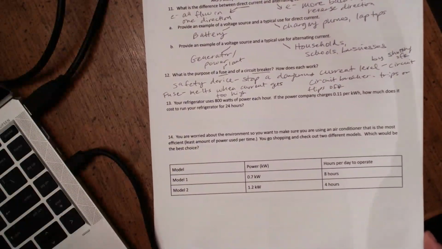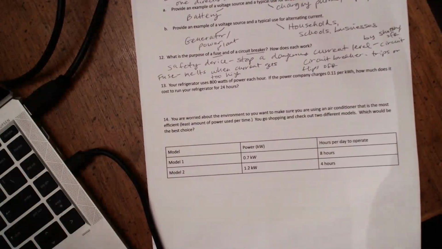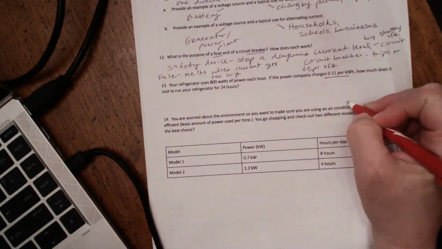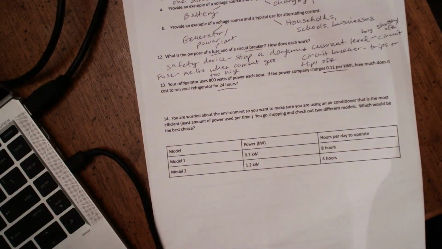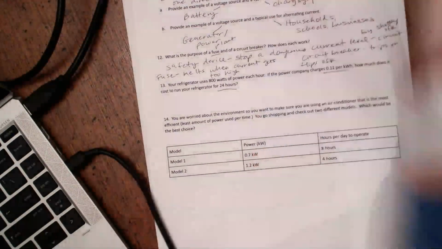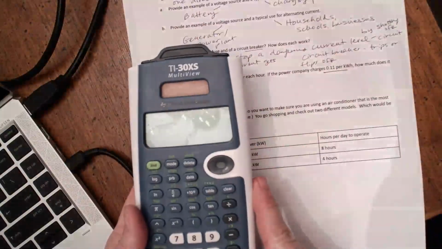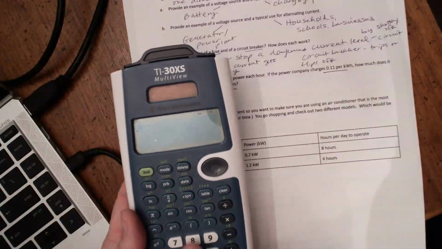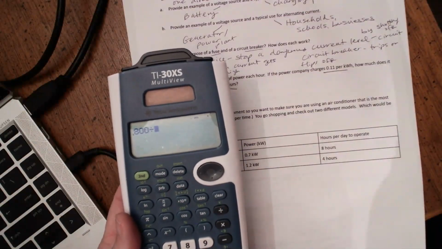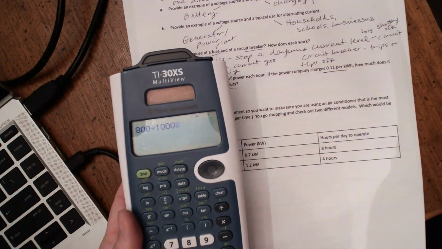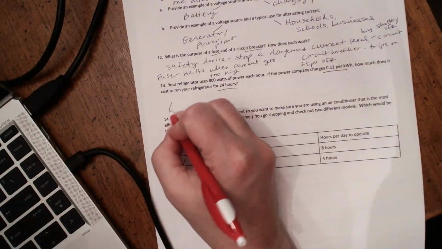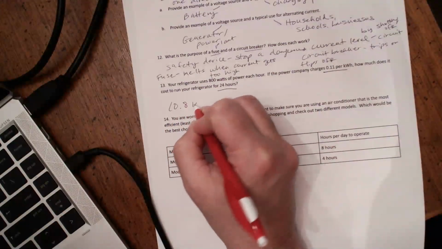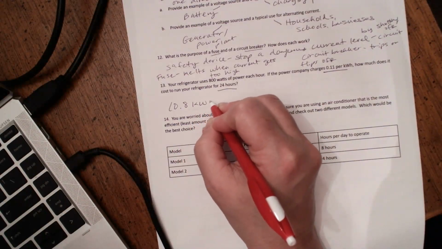Okay, your refrigerator uses 800 watts of power each hour. The power company charges 11 cents per kilowatt hour. How much does it cost to run your refrigerator for 24 hours? Remember, this is where we're just multiplying multiple things together. So one thing I do need to do is convert watts into kilowatts for my refrigerator. So that's 800 watts, and I'm going to divide that by 1,000 because there's 1,000 watts in a kilowatt. That gives me 0.8 kilowatts. So that's my power rating for my refrigerator. It uses 0.8 kilowatts each hour.